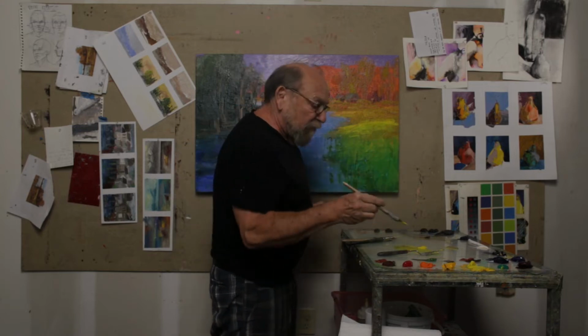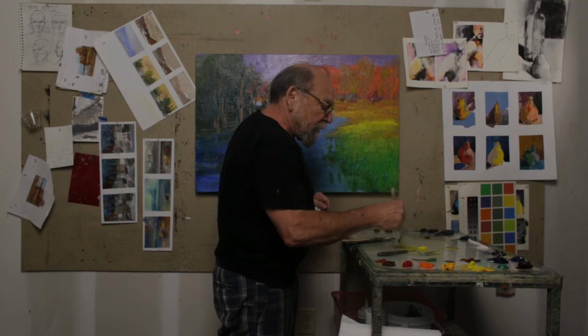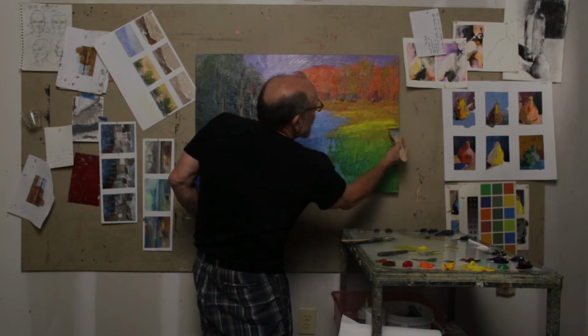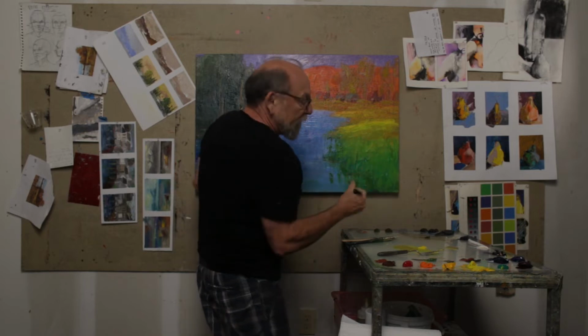And as that comes this way, I'm going to add a little bit more green to that bath of color. Just one or two strokes. Look how that just slips again. And then I'm going to let it get a little greener.